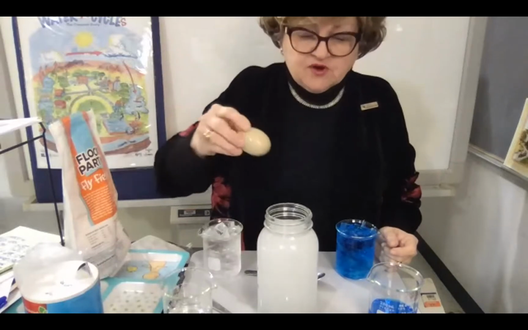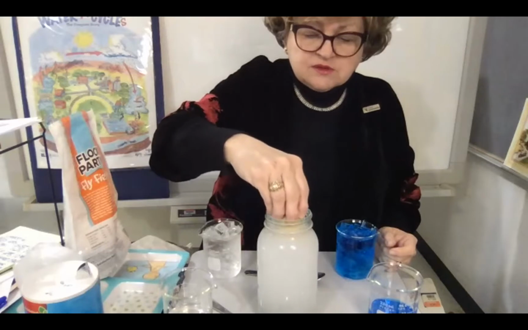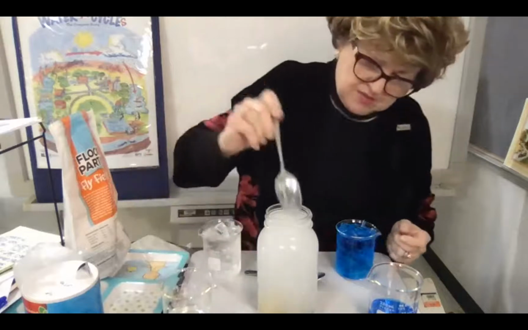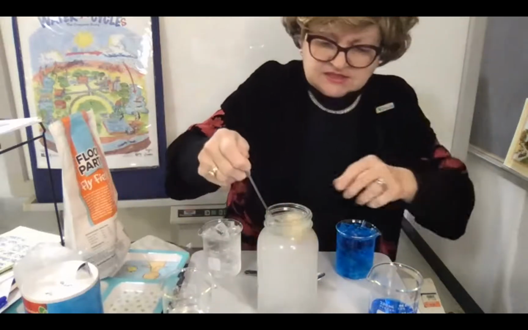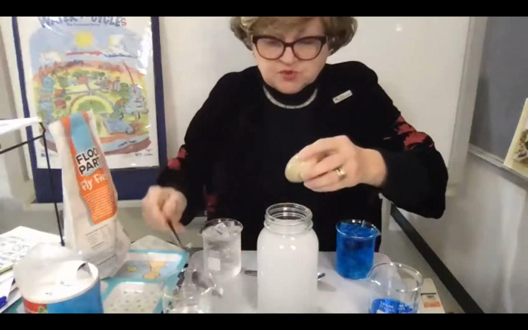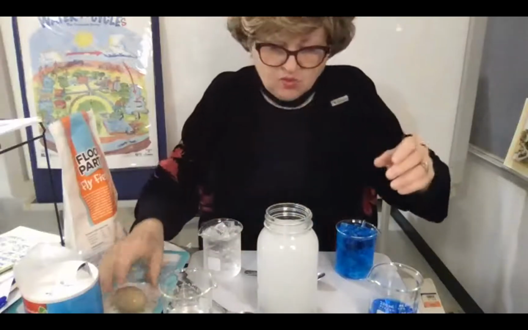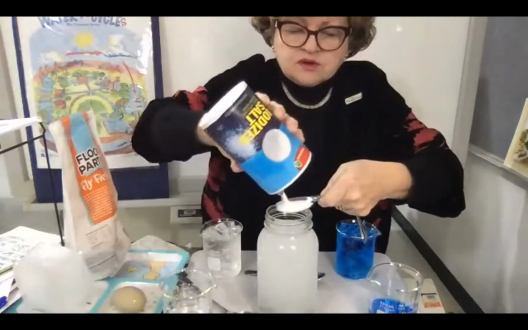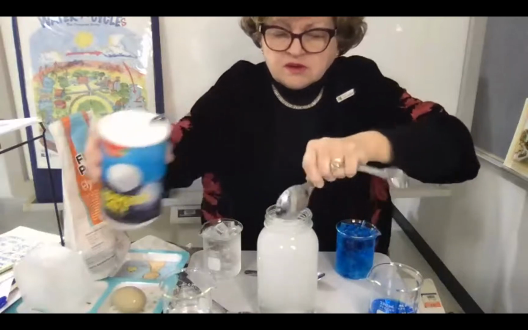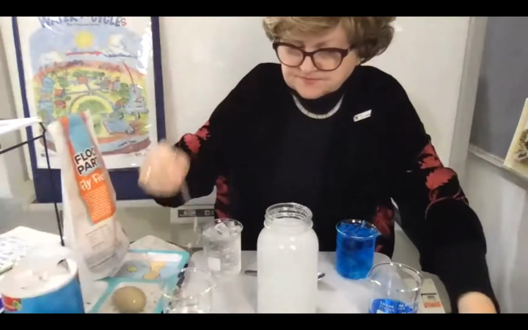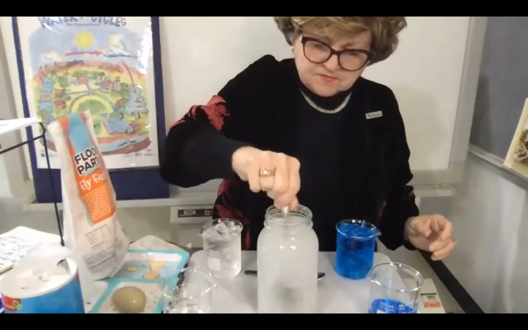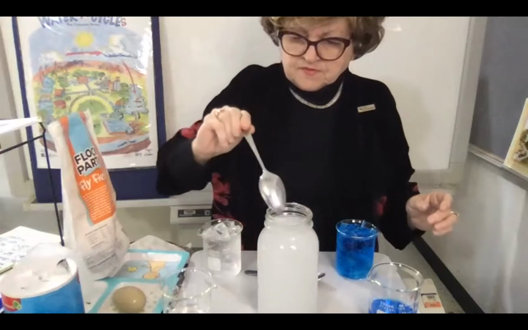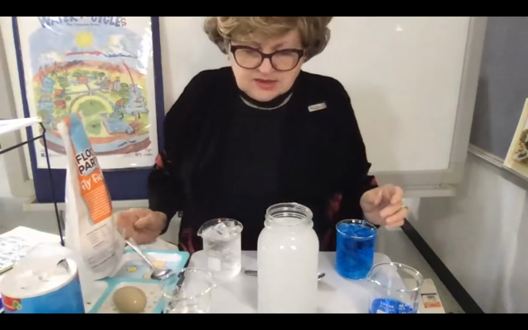All right, now we have Lauren's egg again, and we're going to give that just a second. Let's see if her egg will float. Well, not quite. So maybe we need to fish that egg out and add maybe 1 more tablespoon of salt to make the salt water more dense. So add 1 more. Here we go. We're going to stir it again.